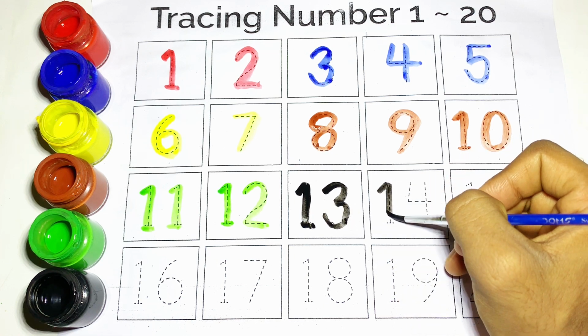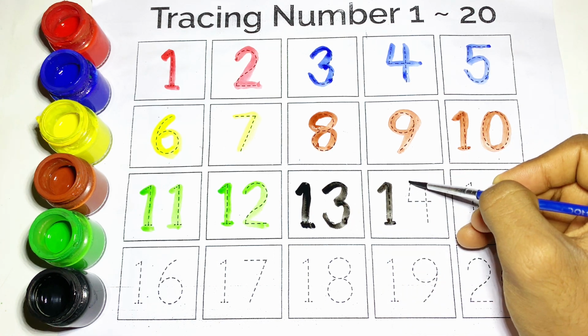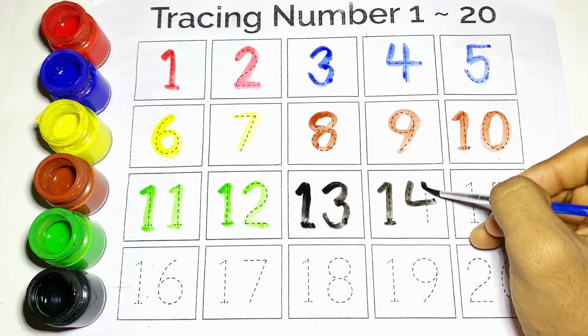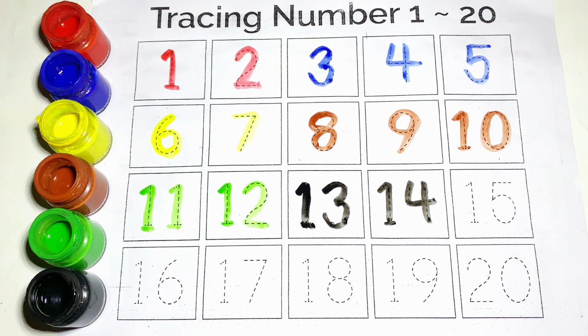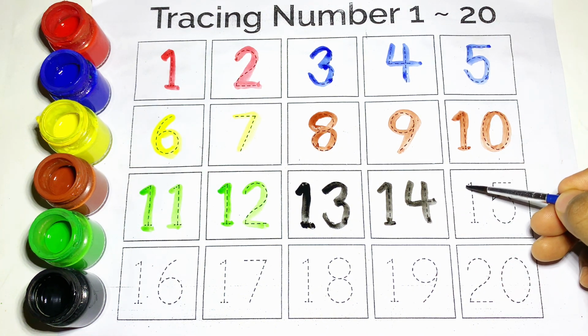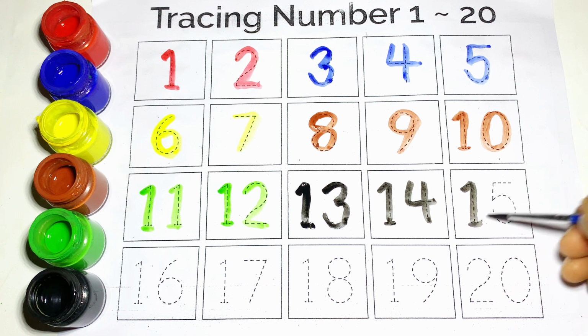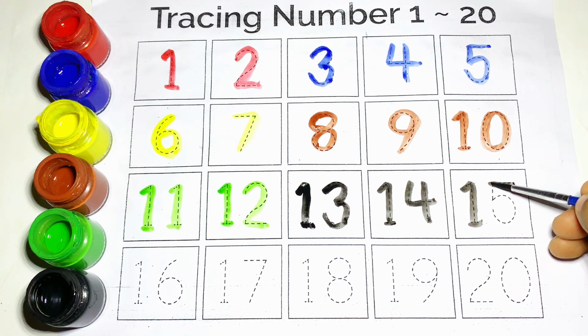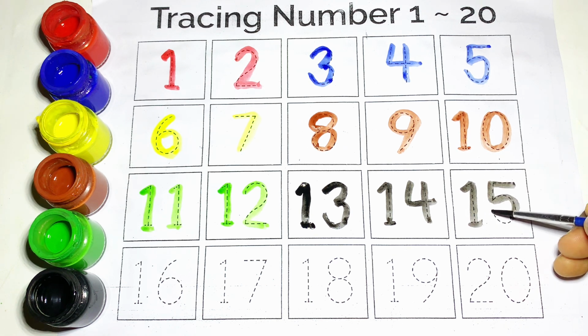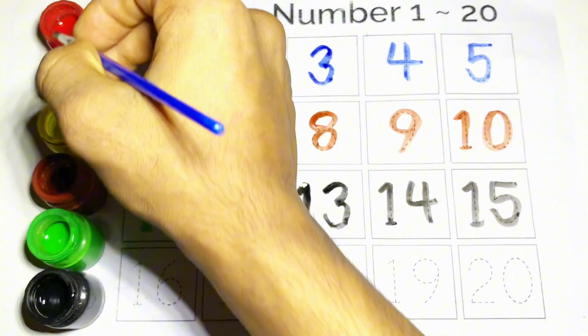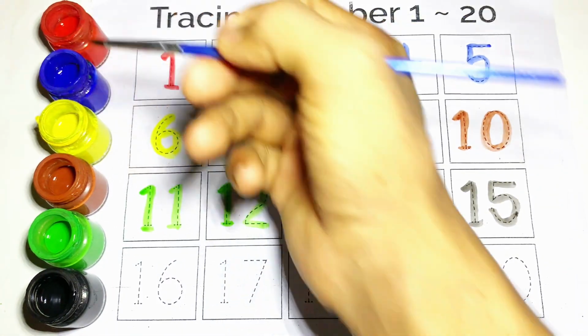14, the numbers of 14, and again use black color. 15, the numbers of 15, and use black color. Kids, now 16, the numbers of 16, and use red color.